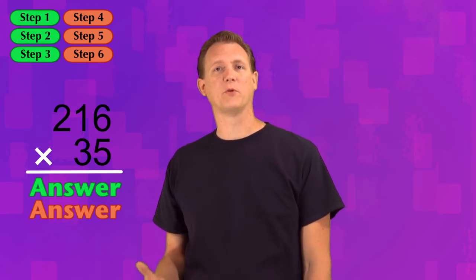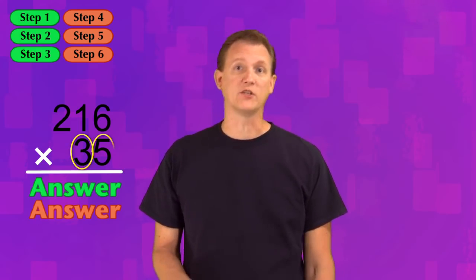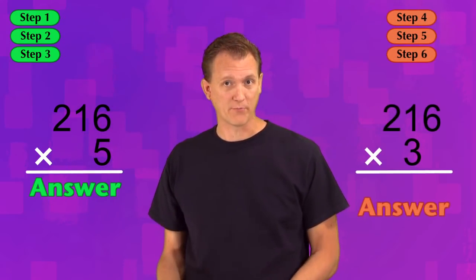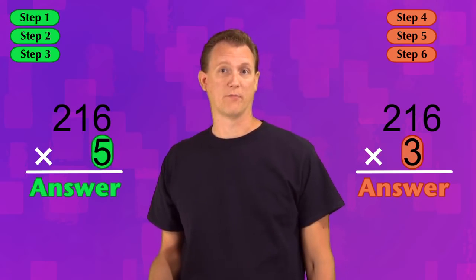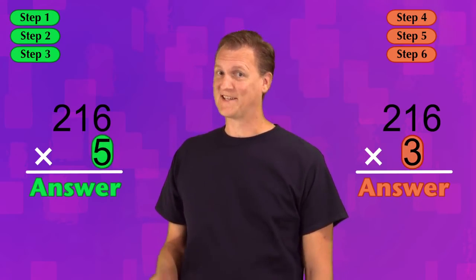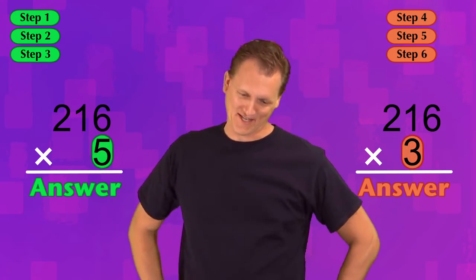Now don't panic. The different answers are just what you get from doing the multiplication procedure for each digit of the bottom number separately. In fact, it's kind of like we're pretending we have two separate multiplication problems that each have a one-digit bottom number, which is nice because I kind of like pretending.